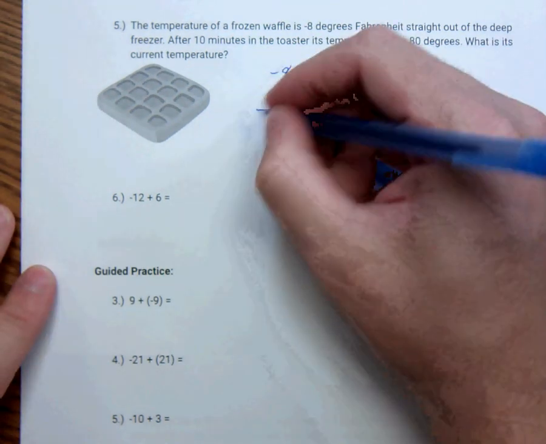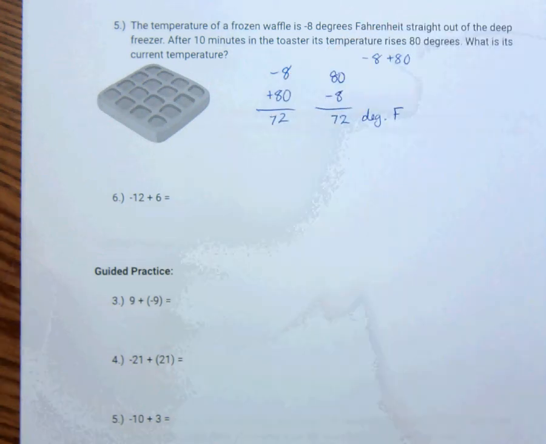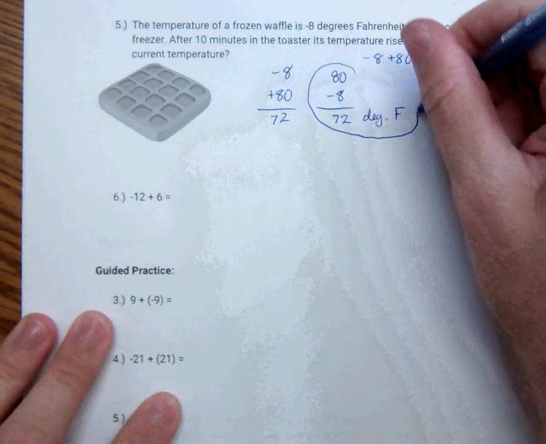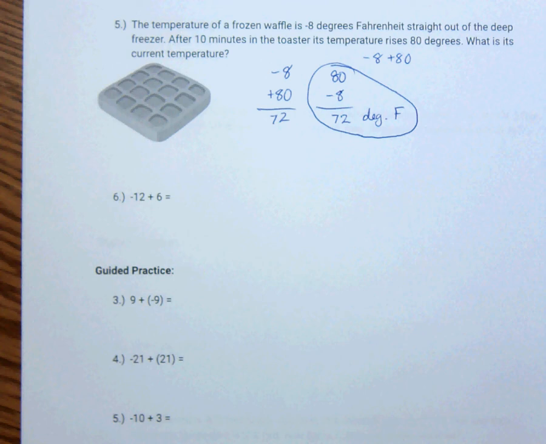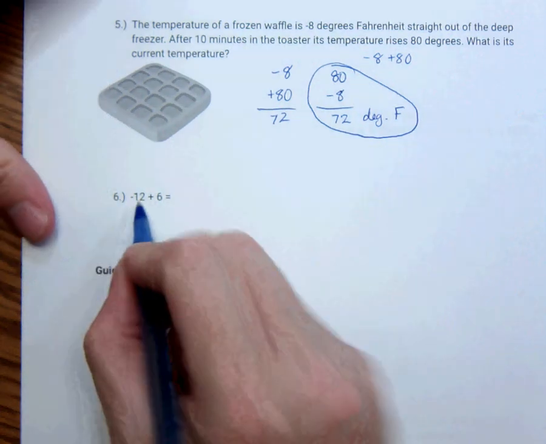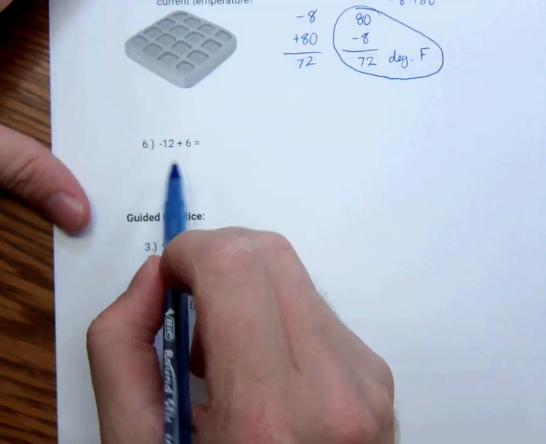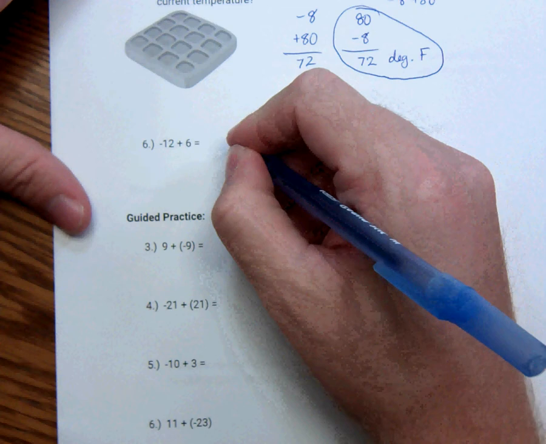This one is still 72. Okay, so there's no difference. It's just this version is a little easier. So remember, you can put the larger of the numbers on top when you do this, which I find helpful. Except for this one, which can be kind of tricky. This is negative 12 plus 6.